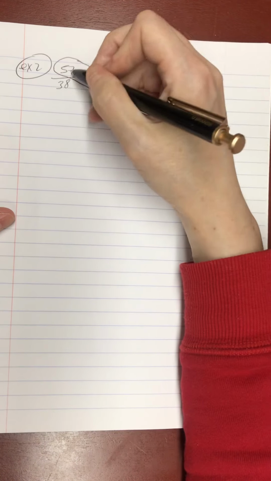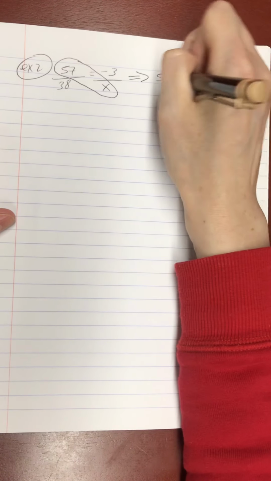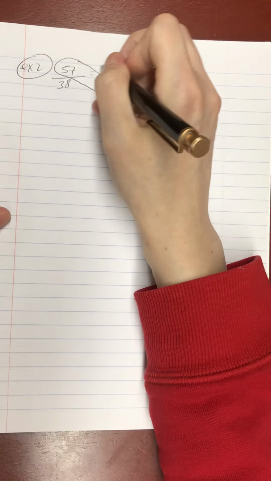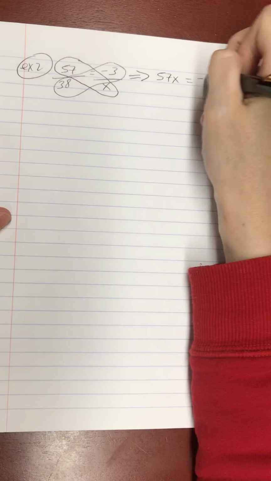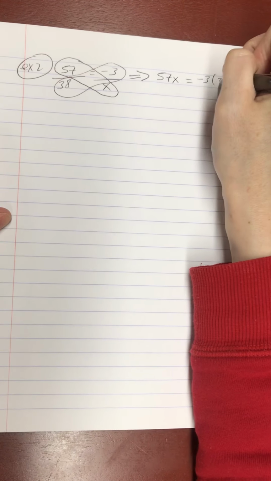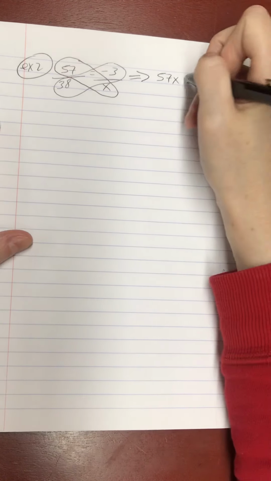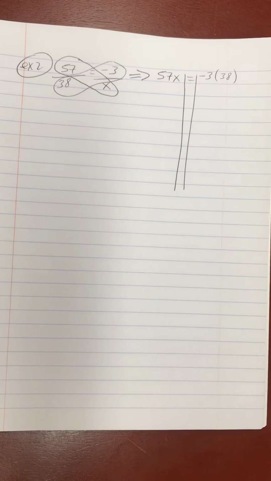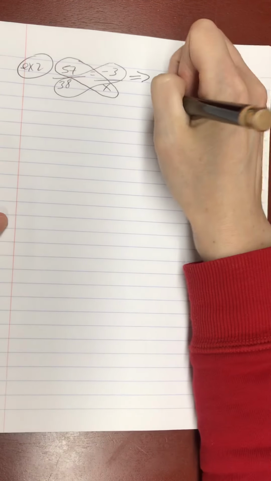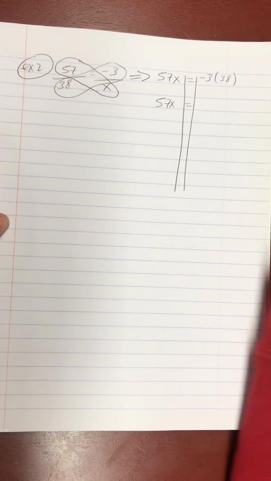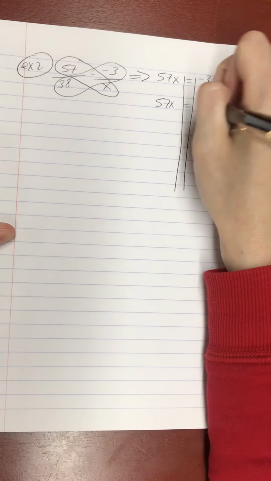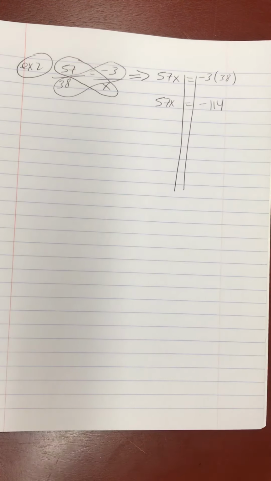So here we're going to do 57 times x, which is 57x. Then we're going to say equals, and then we're going to multiply these two. -3 times 38. And there's our equation. Okay, probably don't need that long of a bridge, but that's okay. So now we're going to go 57x equals, and we have to figure out what is -3 times 38. So that is -114. You could just put that in on the calculator.